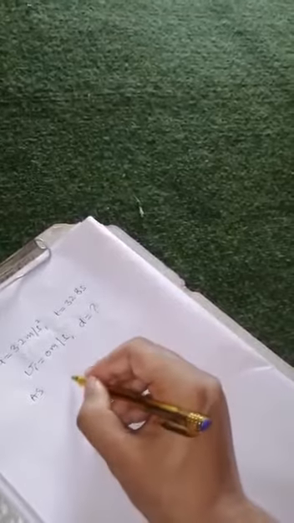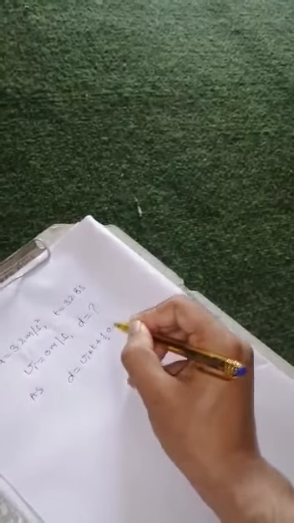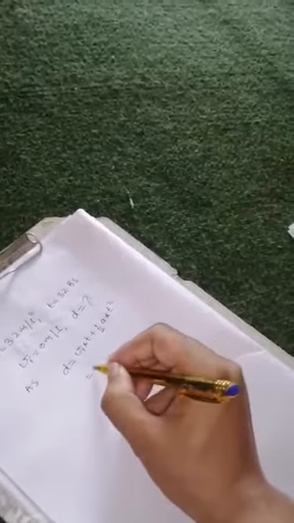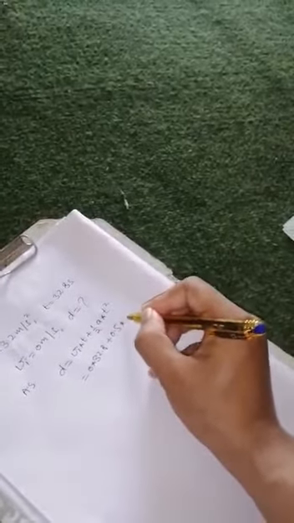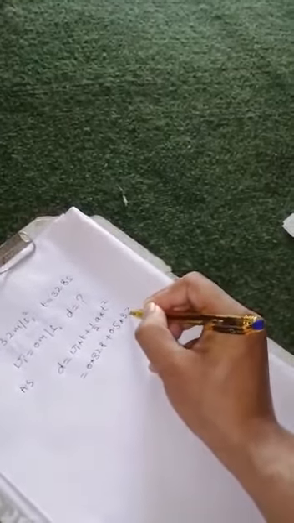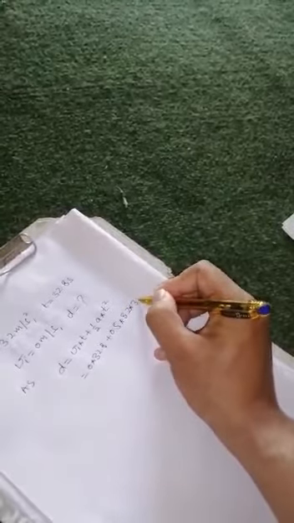Now as we know that d is equal to Vi t plus 1 over 2 a t squared. Here Vi is equal to 0, times 32.8, plus 0.5, acceleration 3.2, and the time is 32.8 and it is squared.